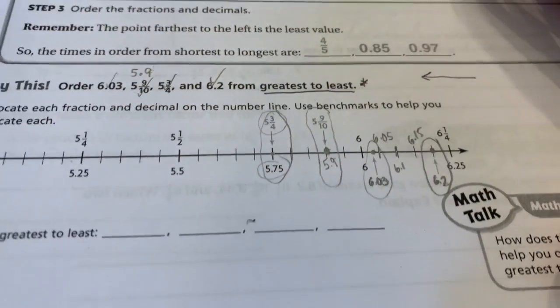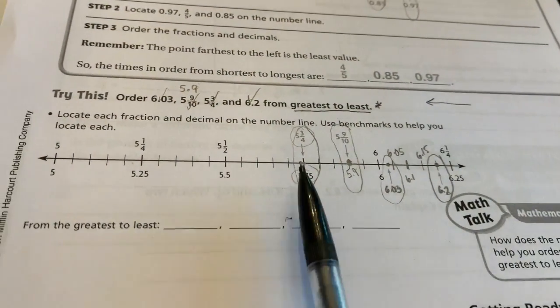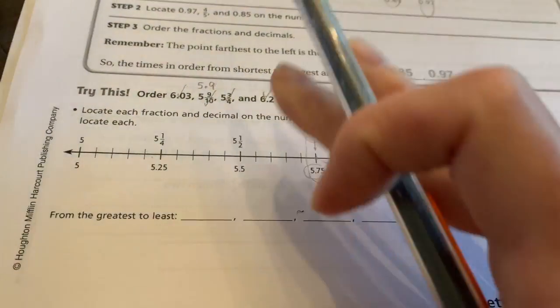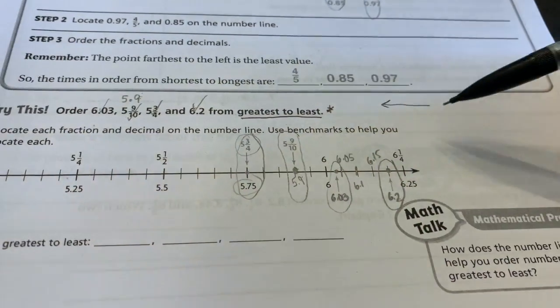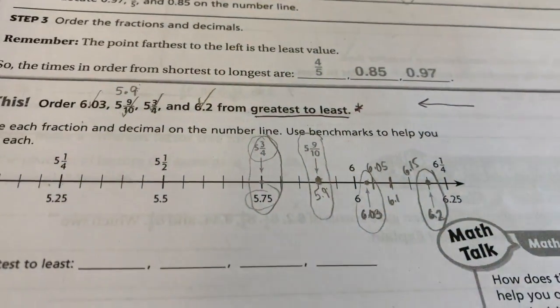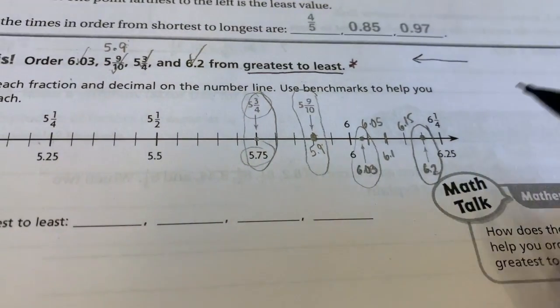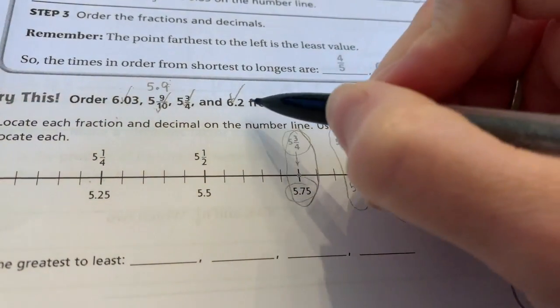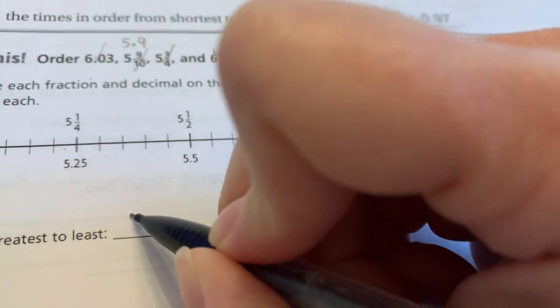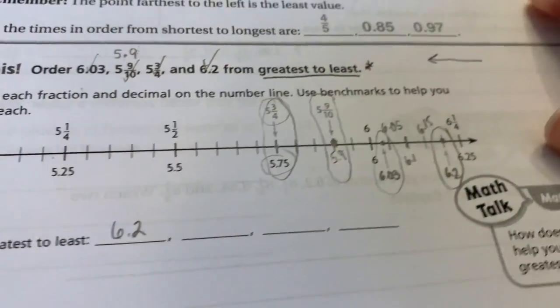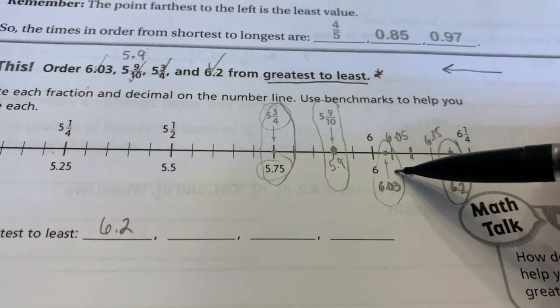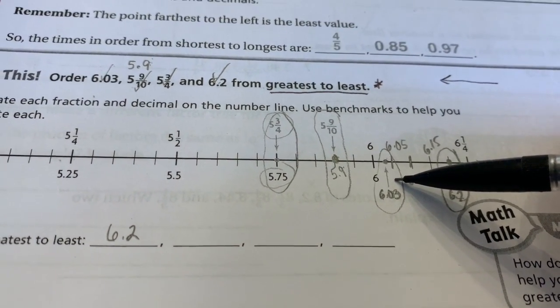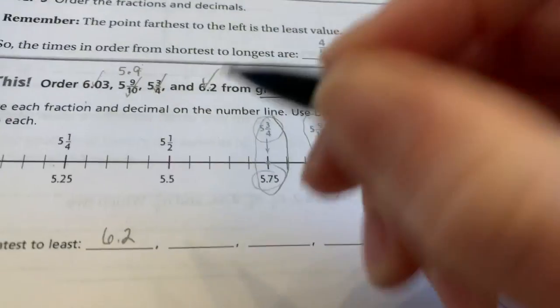And then you just have to be careful, because it's going to be really tempting to go from least to greatest here. But make sure you start it. Hopefully you wrote an arrow or something to remind yourself, and you're going from greatest to least. So the greatest number here is 6 and 2/10. The only thing you want to do is make sure it's written the same way that we began, because sometimes we convert it. The next number is 6 and 3/100. Make sure that it was still written like that.